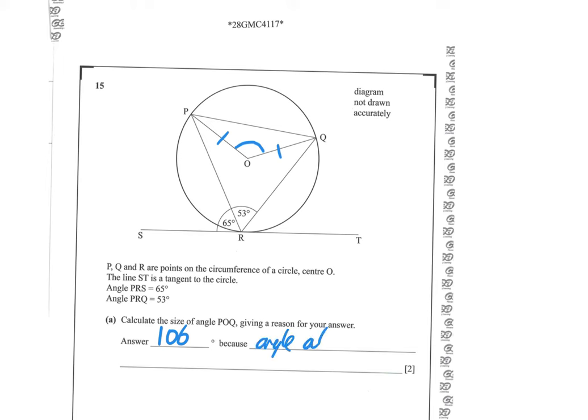Because the angle at the centre is twice the angle at the circumference. I'm squeezing this in, apologies, at the circumference.